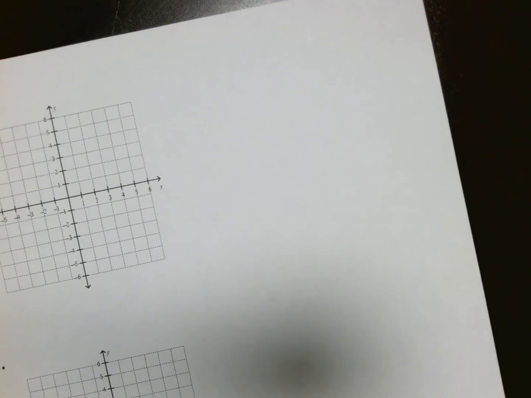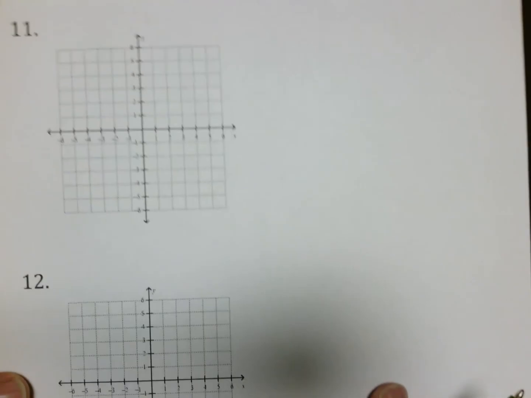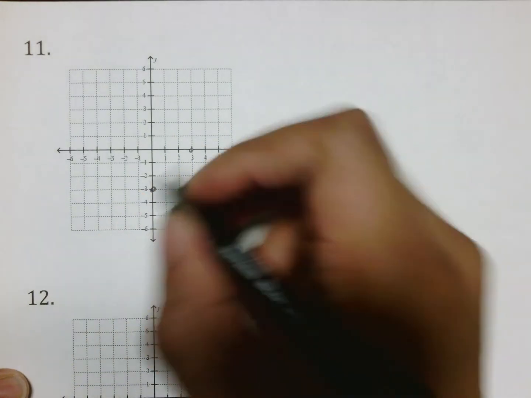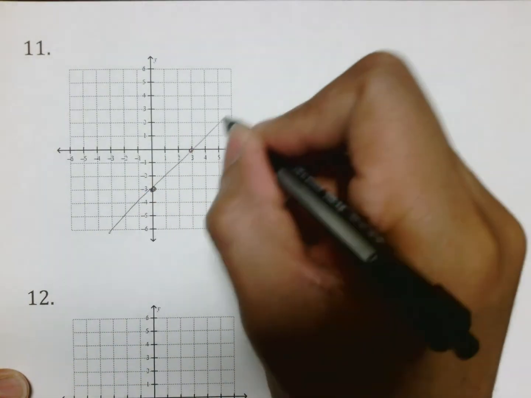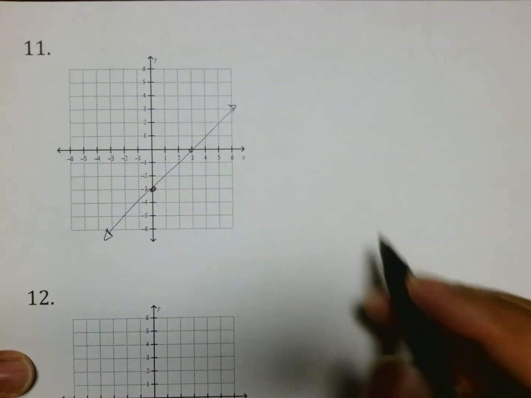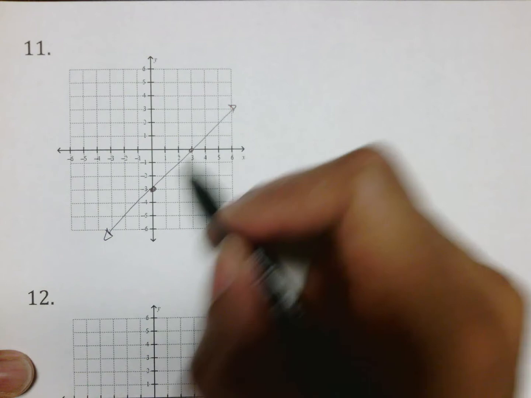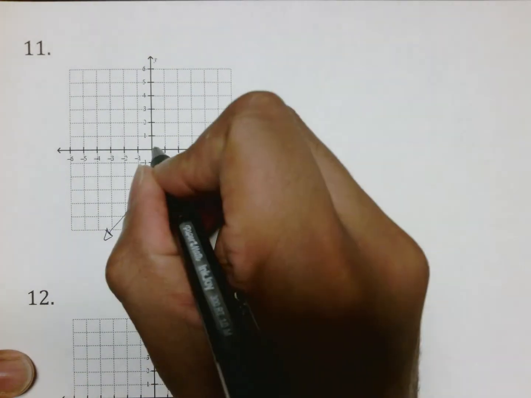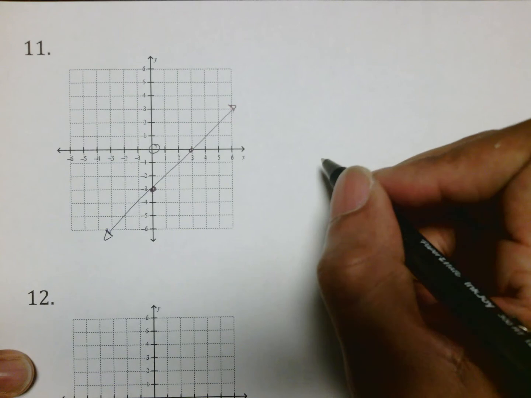For number 11, again, moving around this origin here, down 3, right 3, just generic lines to give you an idea on what we are doing. So again, if we were to do this work here and we ended up with this line separates everything that is true from everything that is false. We would put an open circle at 0, 0 because we're going to test it.